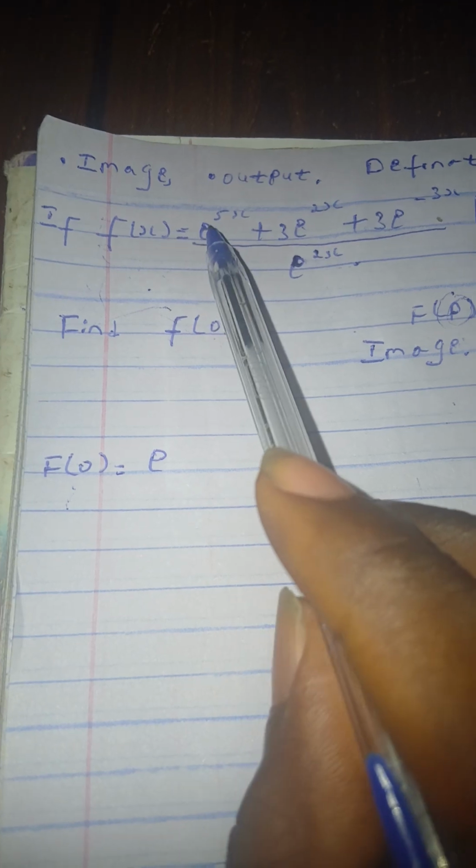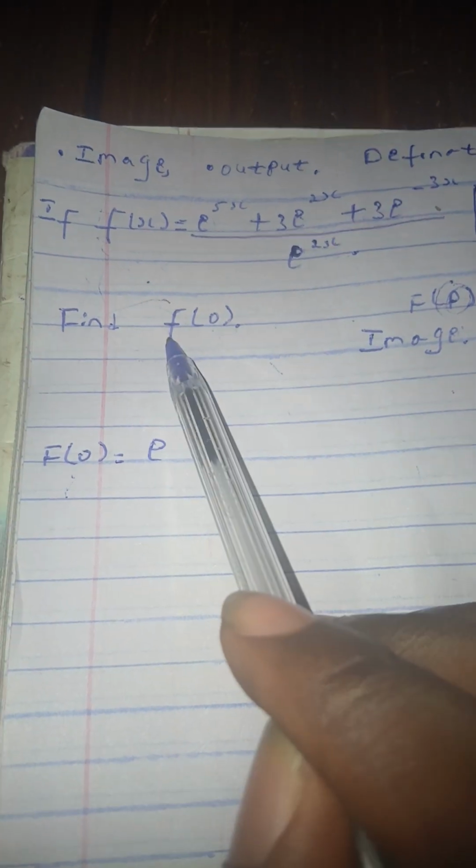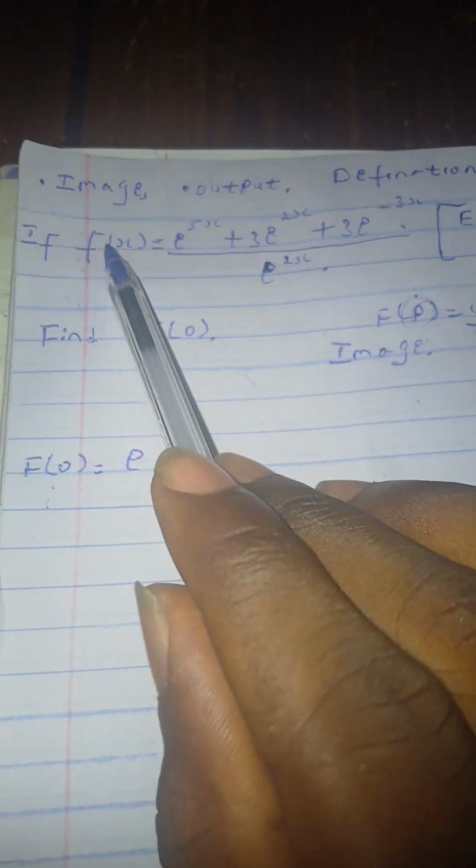Now moving on, we have f of 0 is equal to e. What this means is that anywhere I see x, I will substitute the value 0. So we have e raised to the power of 5 open bracket 0 plus 3e to the power of 2 open bracket 0 plus 3e to the power of minus 3 open bracket 0 over e to the power of 2 open bracket x.